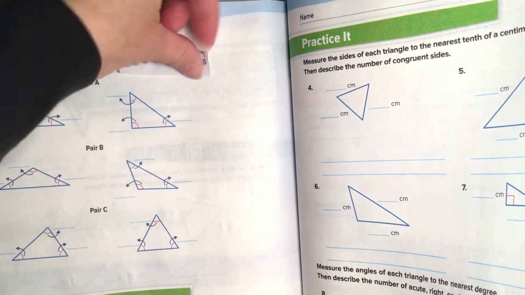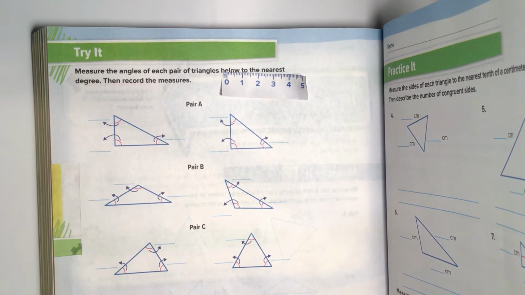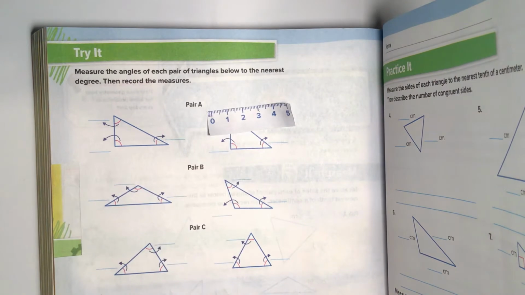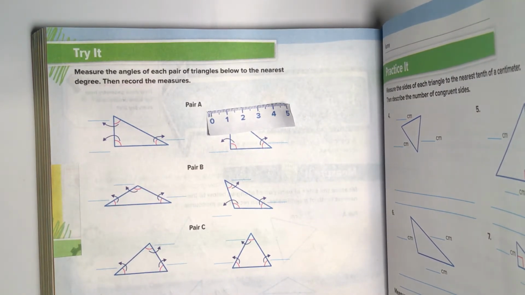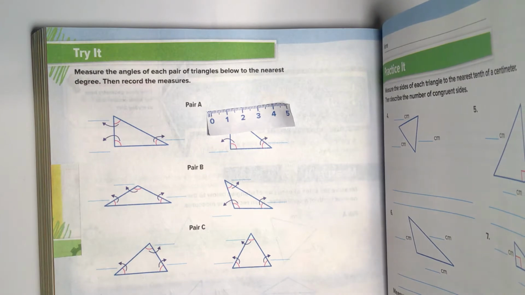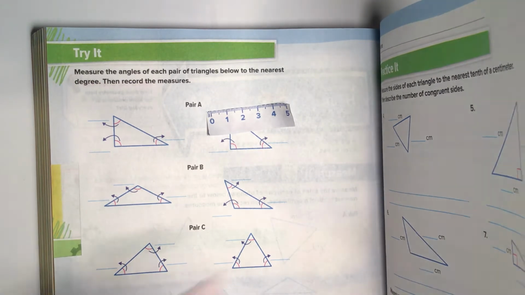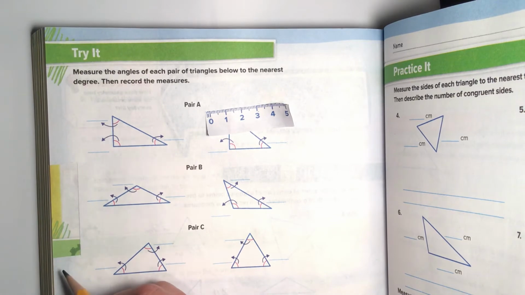Don't forget your little ruler. Now, measure the angles of each pair of triangles below to the nearest degree, and then talk about the measurements. So I did add a video to your agenda today that's talking about protractors. And if we were in the classroom and had access to the box of protractors, we would measure these angles using the protractor.